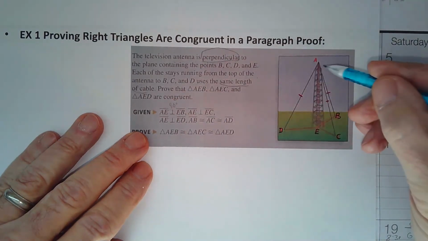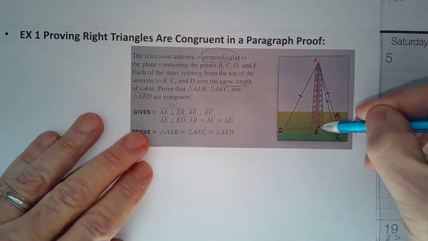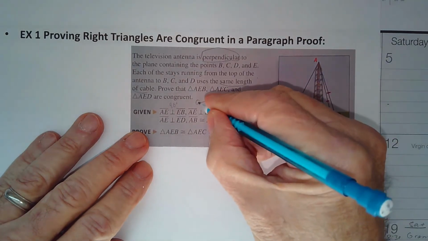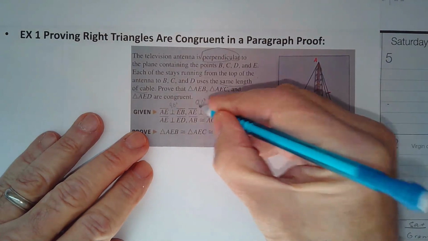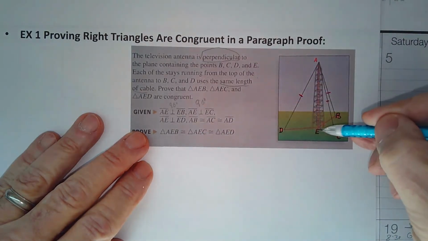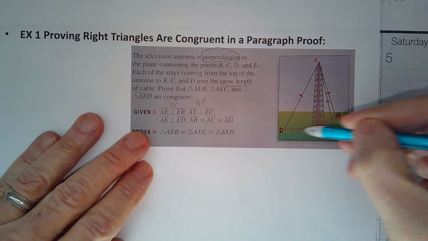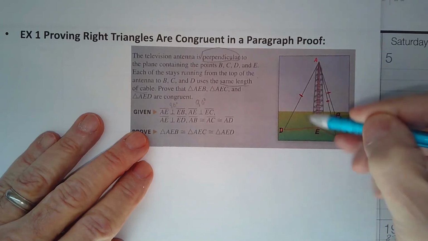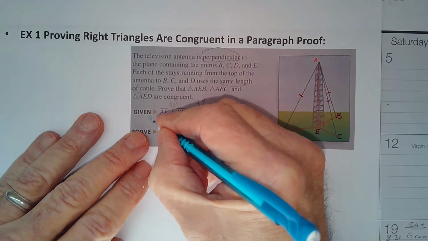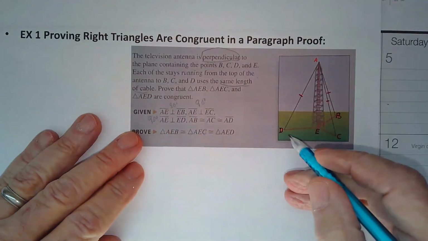AE is perpendicular to EC, so that's another 90-degree angle. And then it says AE is again perpendicular to ED. ED is this one here. That's another 90-degree angle. So we have 3 90-degree angles.